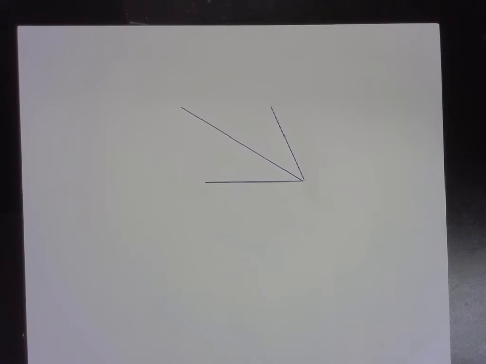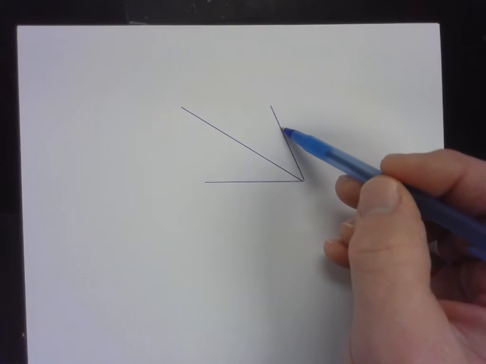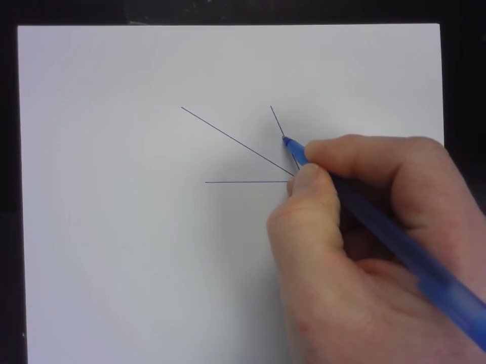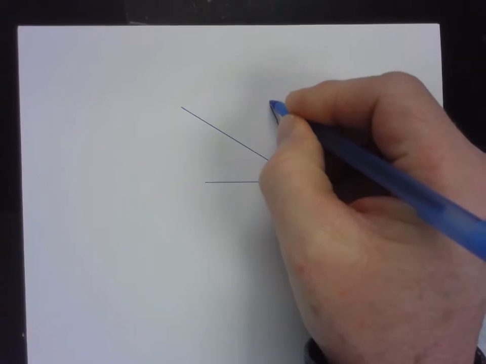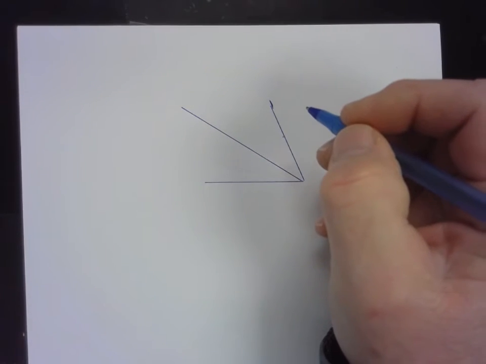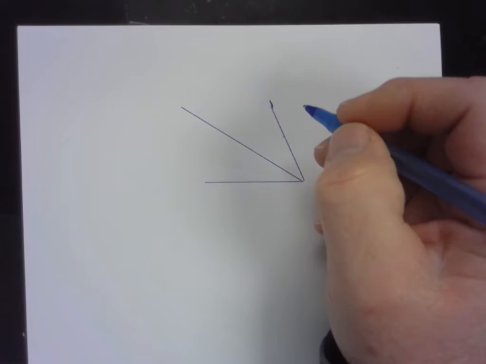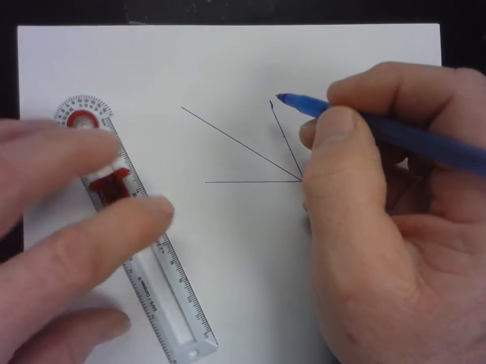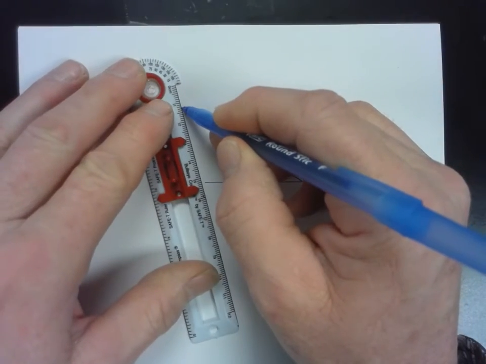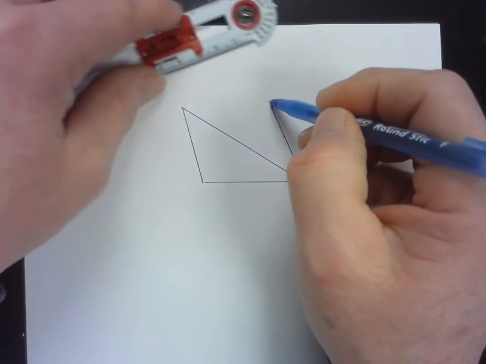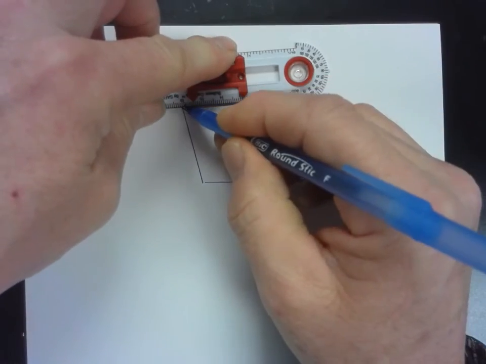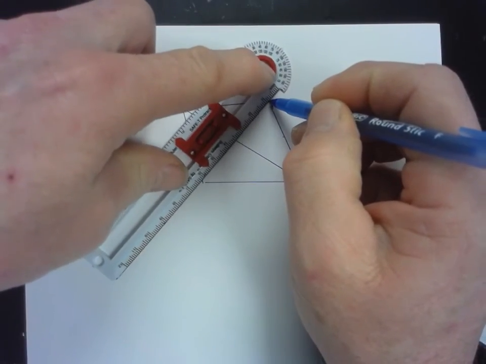So here we have two sides. These are congruent. Well, I don't know. Maybe are they congruent? What do you guys think? I'm doing all the work. You got to think.